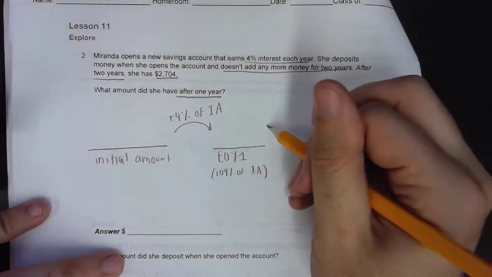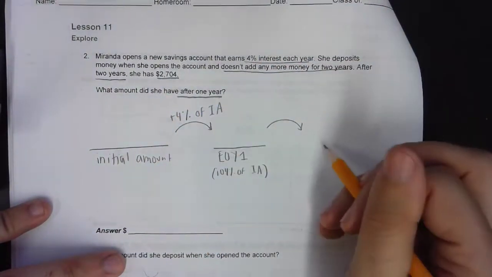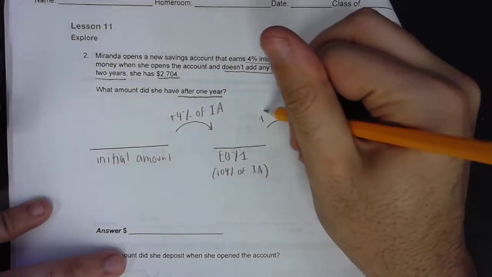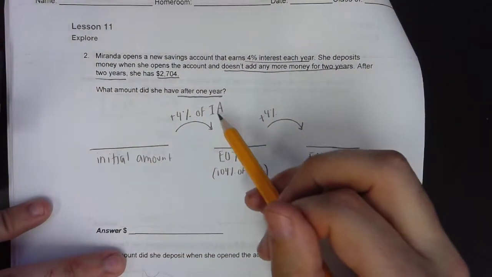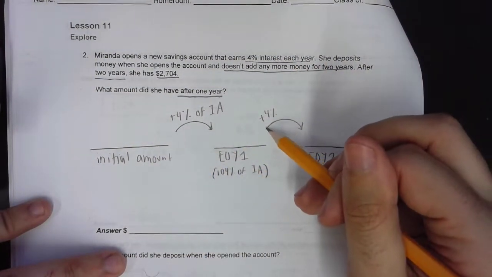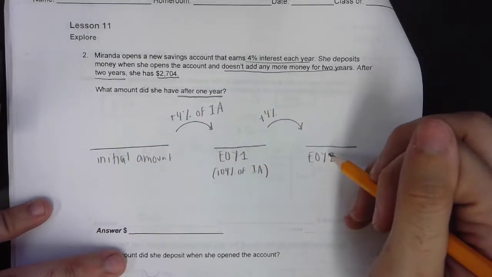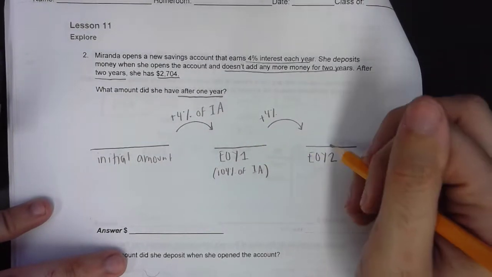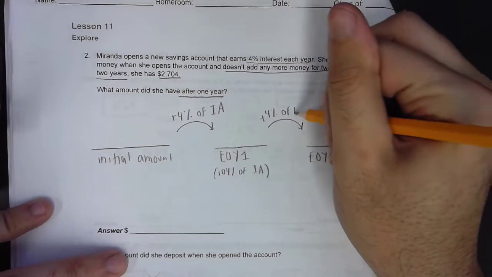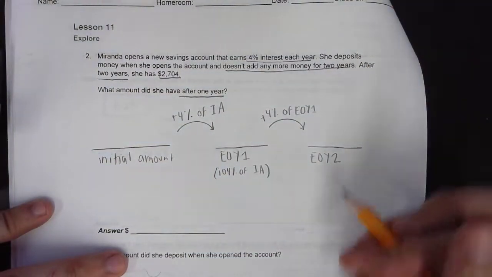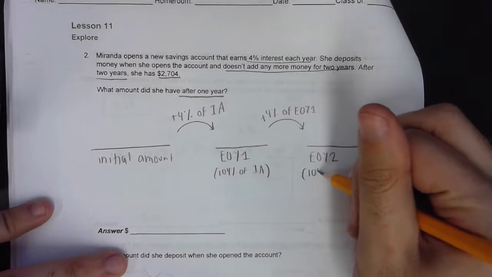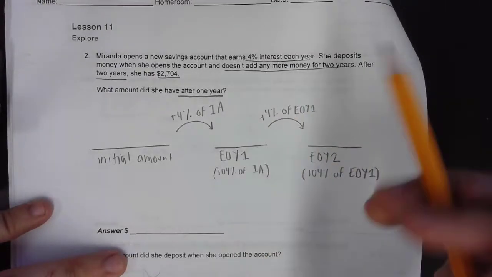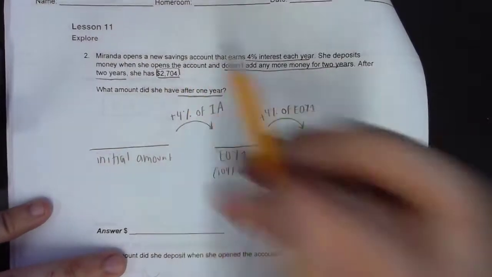Again, she does have a second year that she does leave her money in, which we will label as end of year 2. Similarly, there is a 4% increase on that money as well. However, it is not from the initial value. Realize that my arrow is starting at end of year 1 and going towards end of year 2. In other words, I'm finding 4% of end of year 1 and adding it on to get to end of year 2. As we did in the last one, we know that end of year 2 is also 104% of end of year 1. What's given to us is that after 2 years, her balance is $2,704.